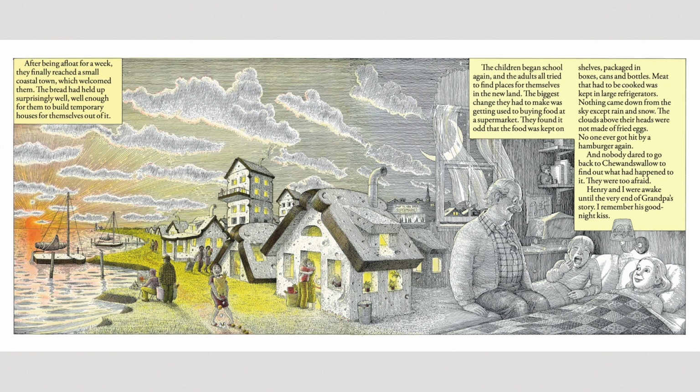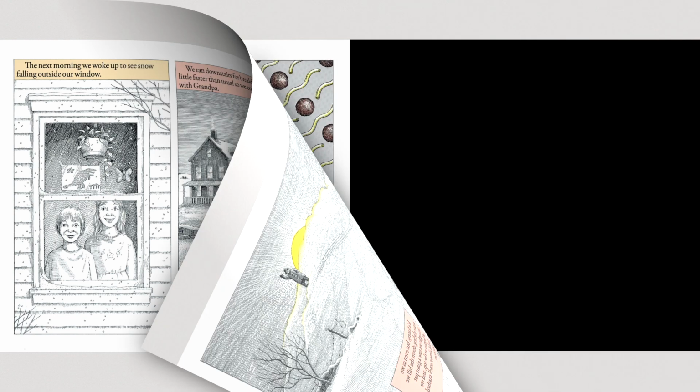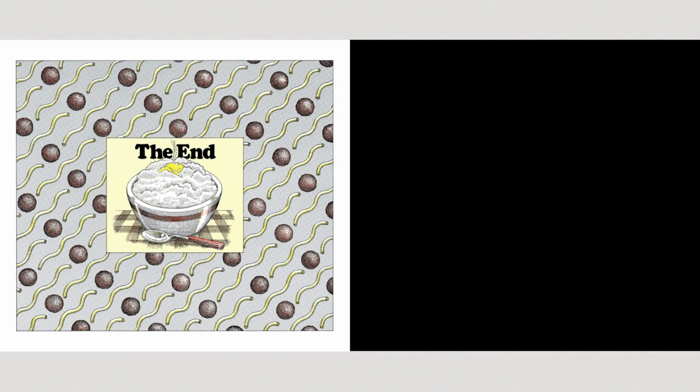They were too afraid. Henry and I were awake until the very end of Grandpa's story. I remember his goodnight kiss. The next morning we woke up to see snow falling outside our window. We ran downstairs for breakfast and ate it a little faster than usual so we could go sledding with Grandpa. It's funny, but even as we were sliding down the hill, we thought we saw a giant pat of butter at the top, and we could almost smell mashed potatoes. The end.